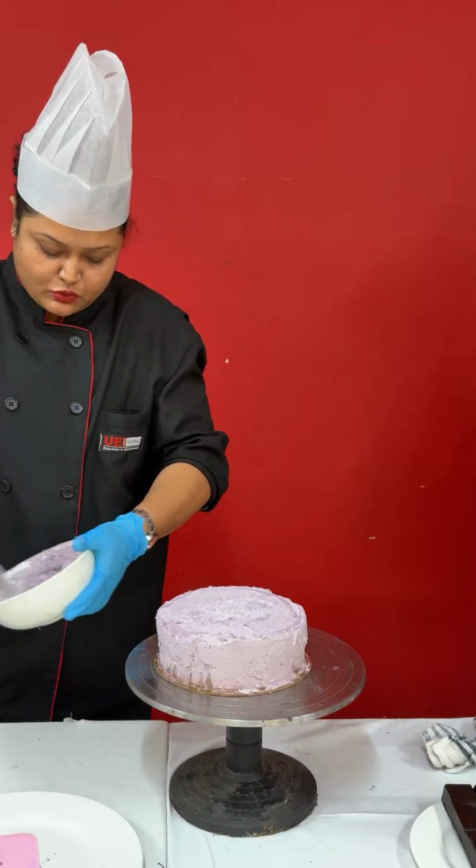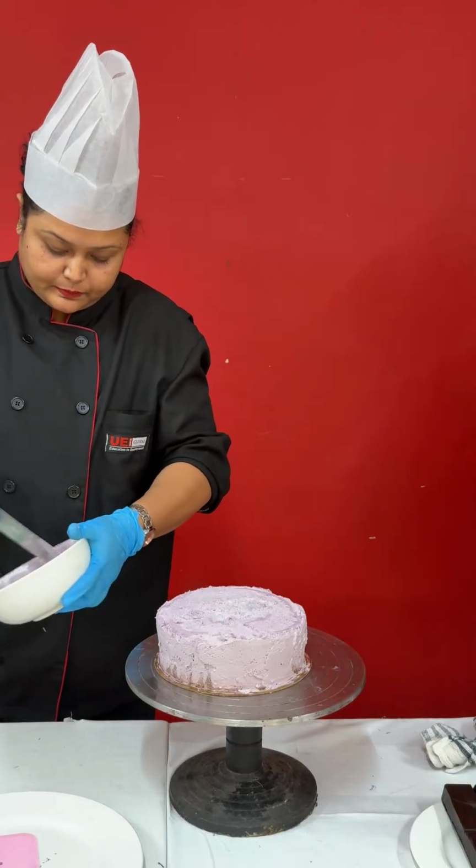Just to make the frosting smoother, we have to do it one more time.